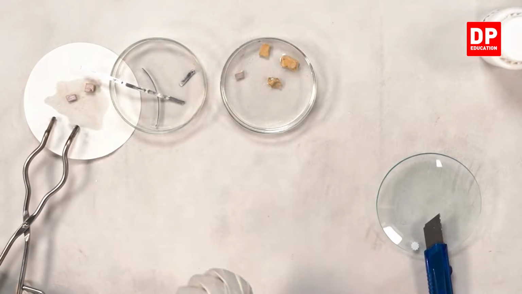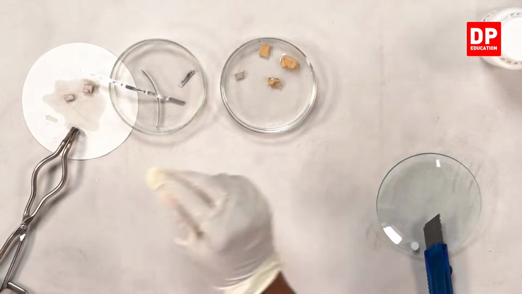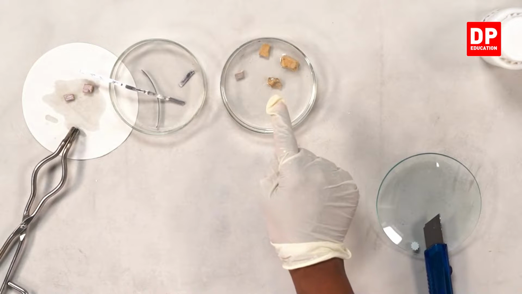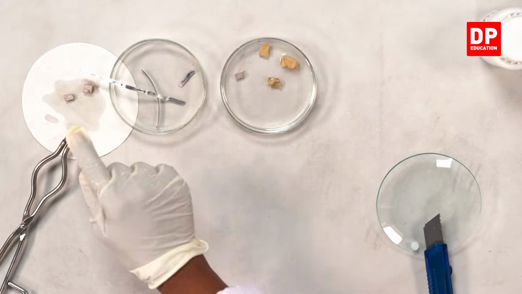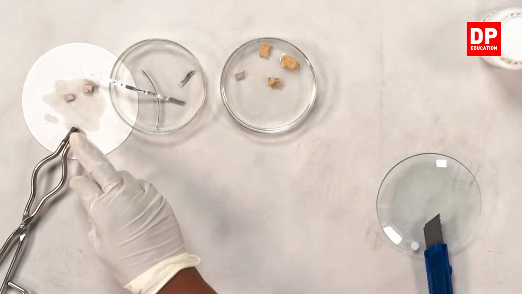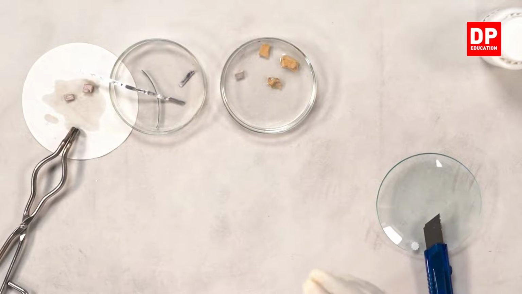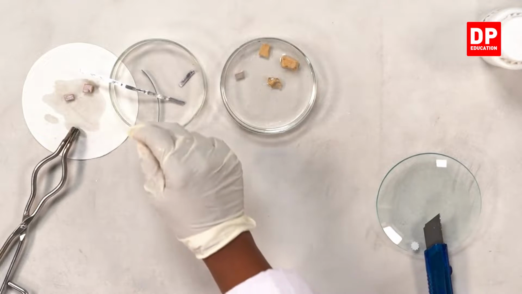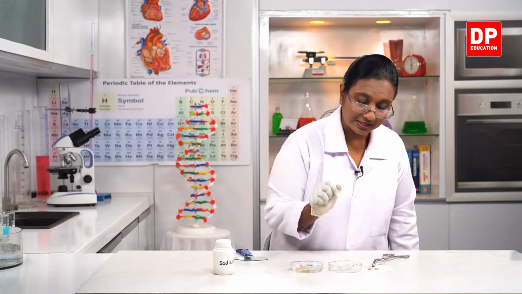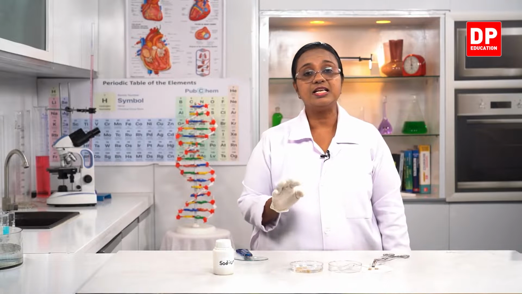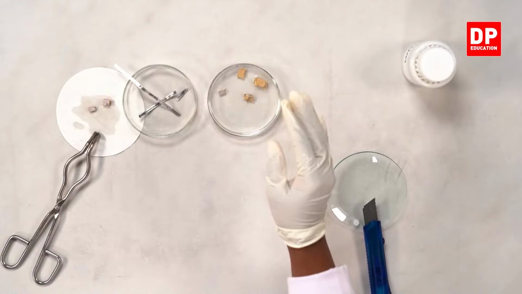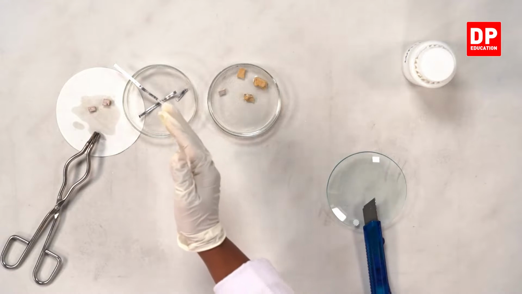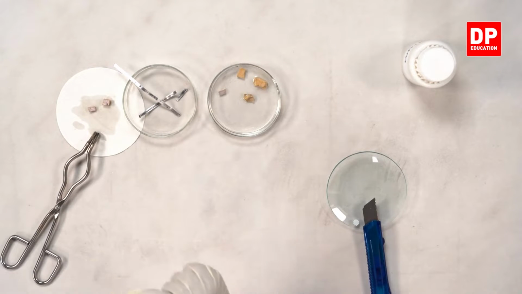Here again you can observe the shiny surface. Now this piece that is stored inside paraffin is not exposed to air. But here this piece is exposed to air. So we can compare and confirm that the sodium reacts with air or oxygen in air. At the same time, I showed you all the magnesium strip. Still the shine is there. So that means the reactivity of magnesium with air or with oxygen is comparatively less compared to sodium.